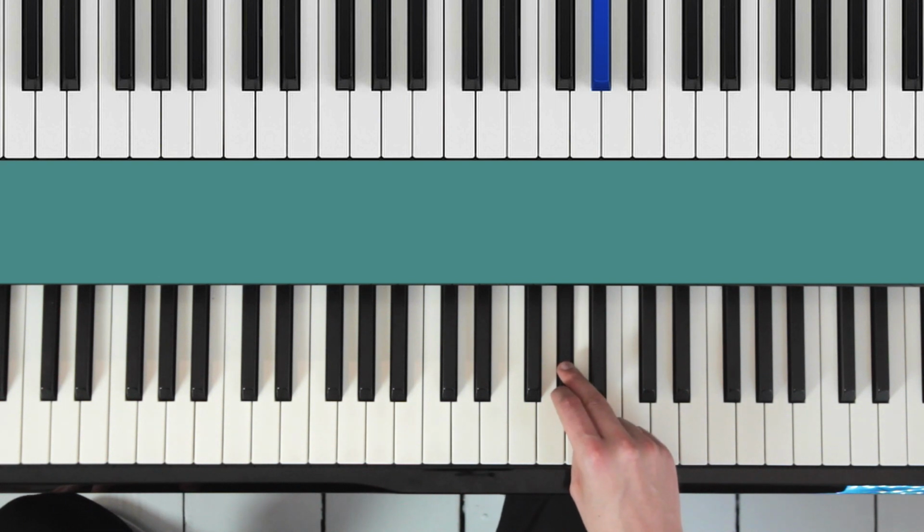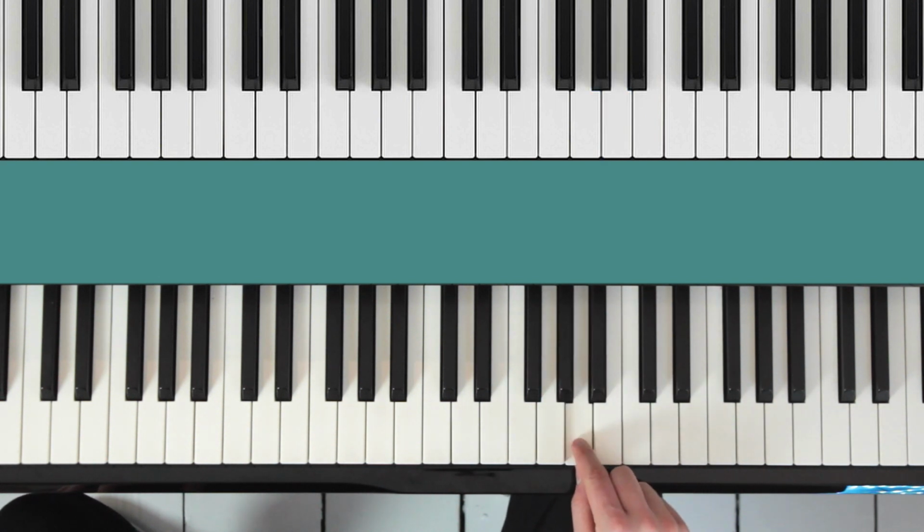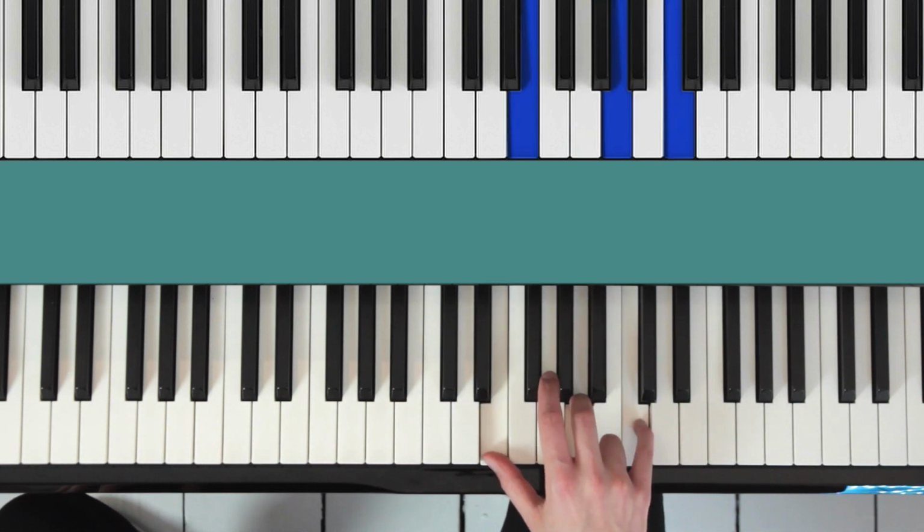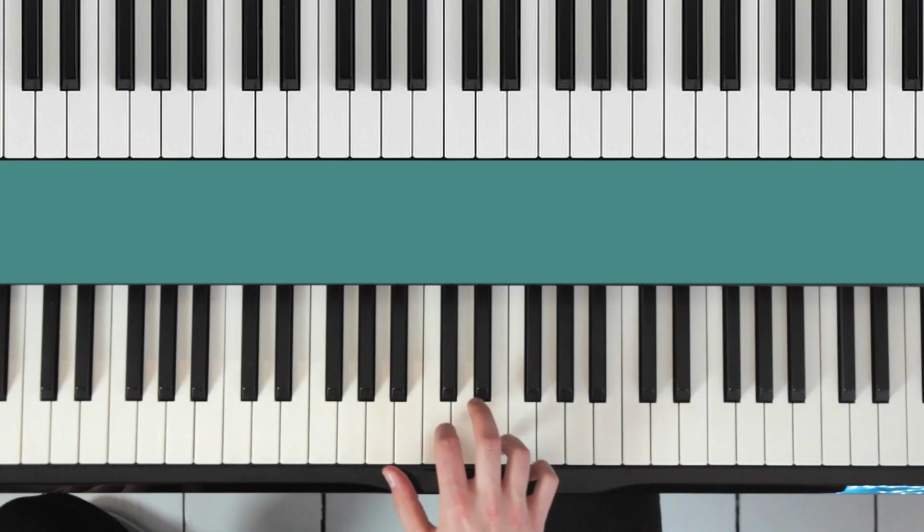That note there is a semitone away from the root note of the key. So it gives it more power in moving back to that chord 1 there. If I play chords 1, 4, 5 with the natural version of chord 5, so where we don't change the middle note, I'll play that first and listen to the sound.